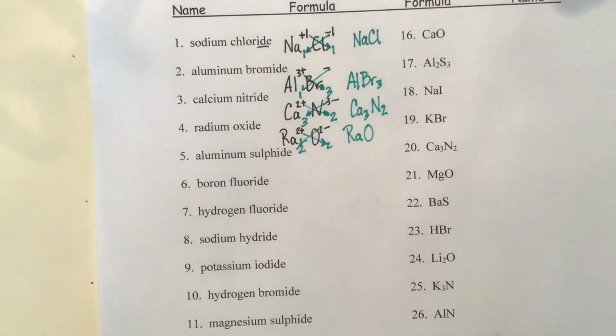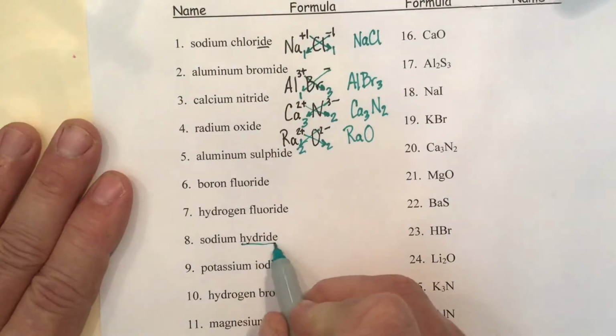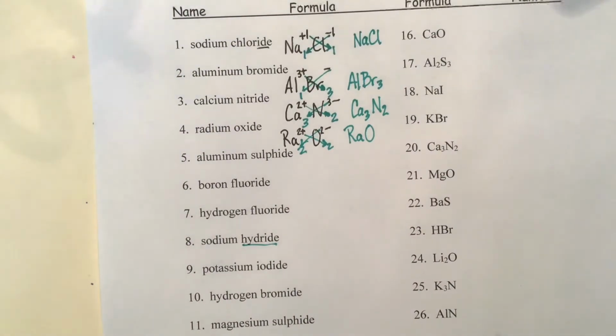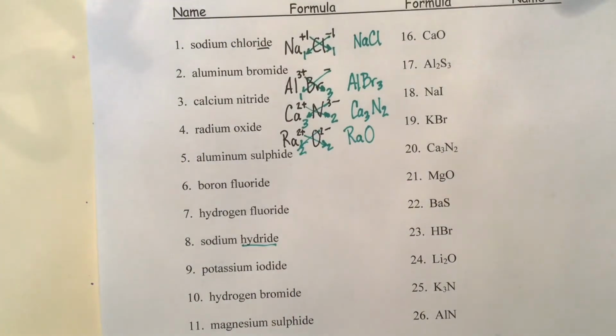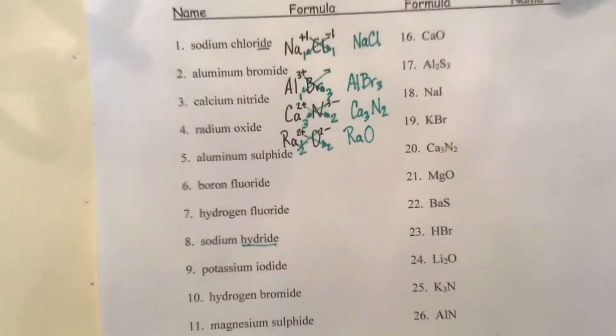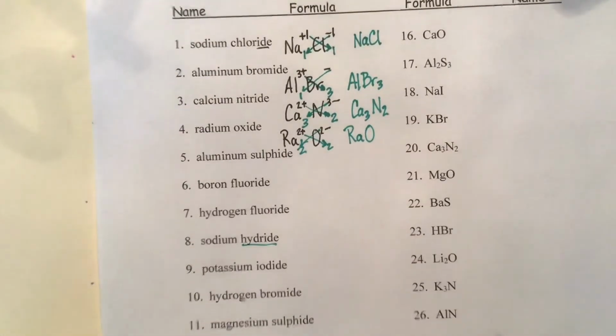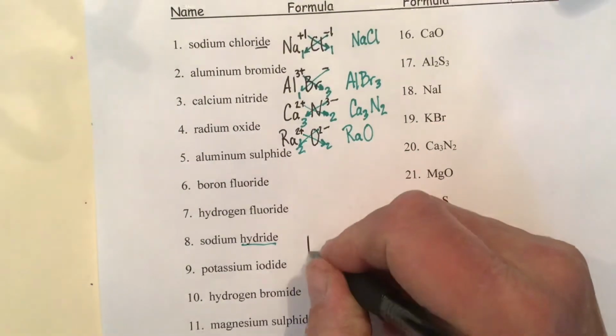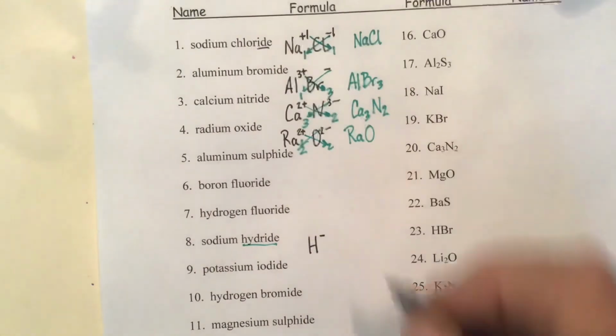All right. So I'm going to skip down to number 8 because there's something here that's kind of weird that you probably never ever see again. But you see that our nonmetal is called hydride. Well, every once in a while, very, very rarely, hydrogen, instead of losing one electron like it normally does and forming a +1 ion, sometimes it'll gain an electron. So if hydrogen has 2 electrons, its outer shell is full. And so the hydride ion is H with a -1 charge.